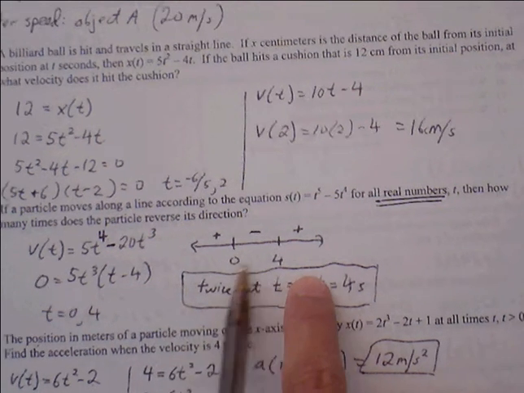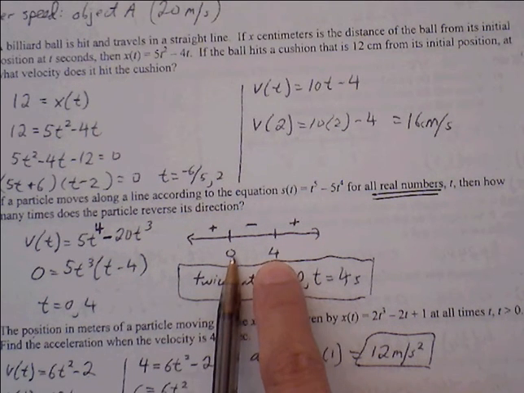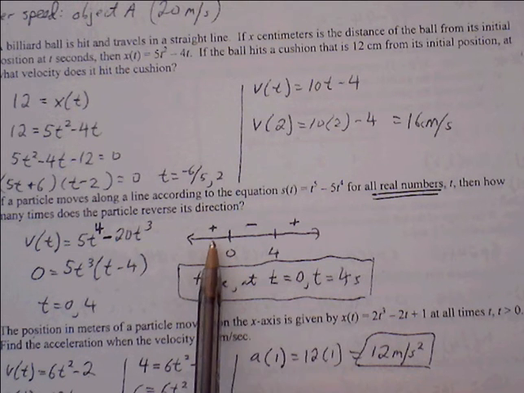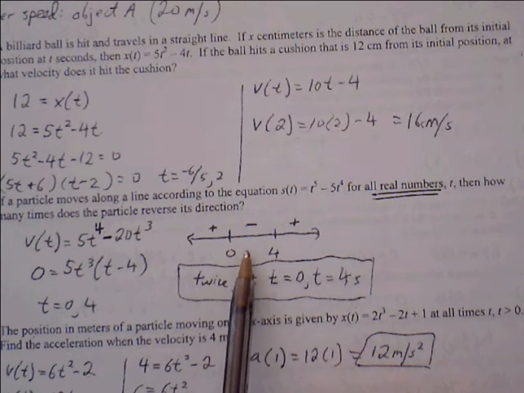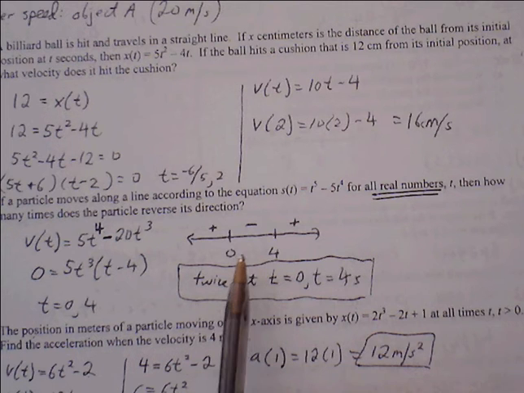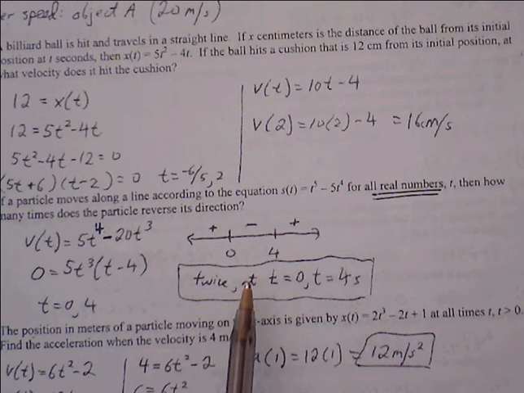So we put these two candidates, critical points, on the number line. And now we want to test the signs for velocity. When velocity is negative, that would indicate the interval at which the particle is moving to the left. If the velocity is positive, then that would indicate when the particle is moving to the right.